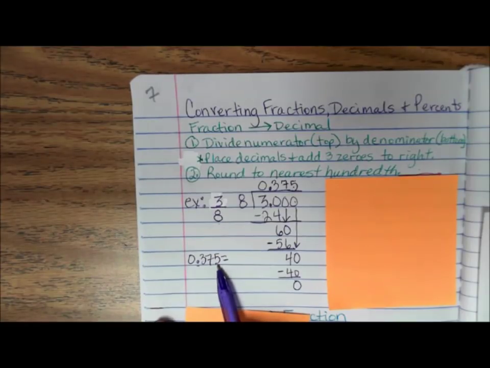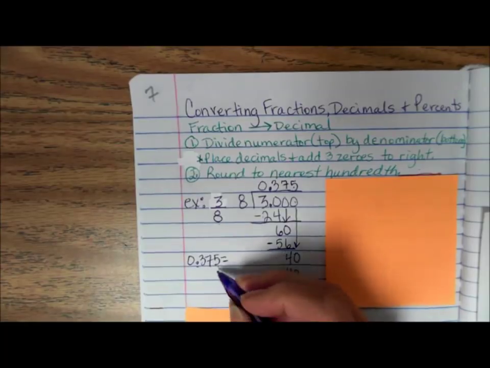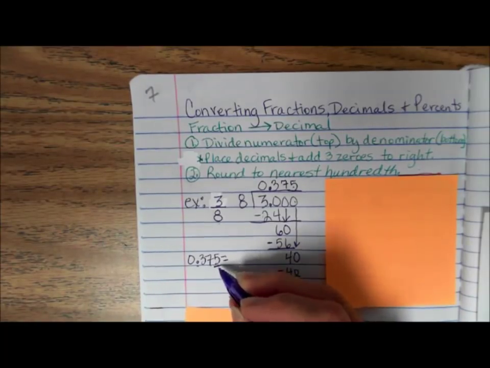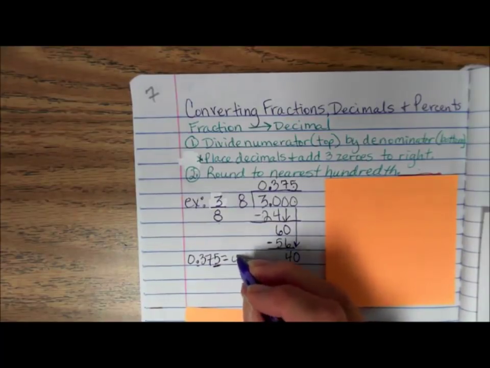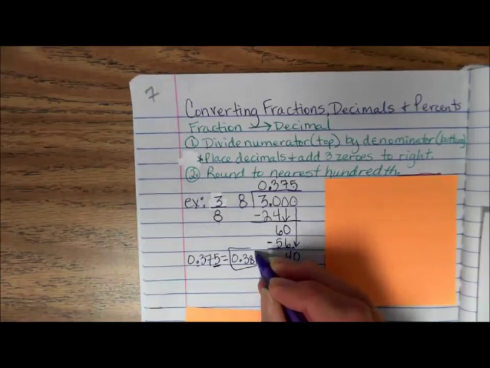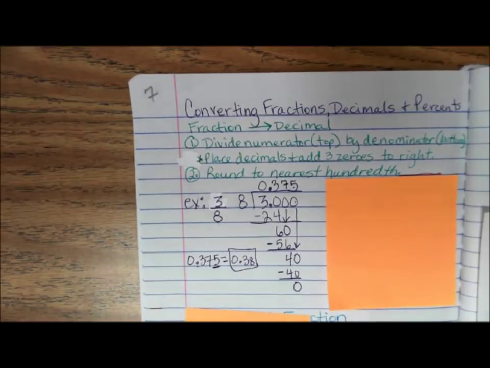We want to look to the next place value, which is the thousandths. Since this is 5 or more, it makes that hundredths place bump up a notch, so from 7 to an 8. So we're going to underline that thousandths place, so that 7 becomes an 8. So it is 0 and 38 hundredths if we round it to the nearest hundredth.